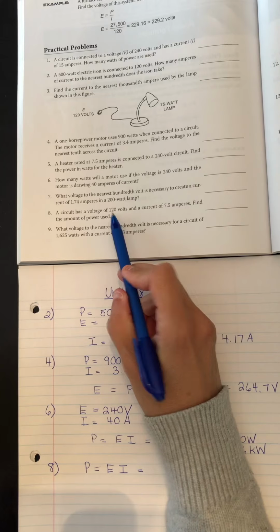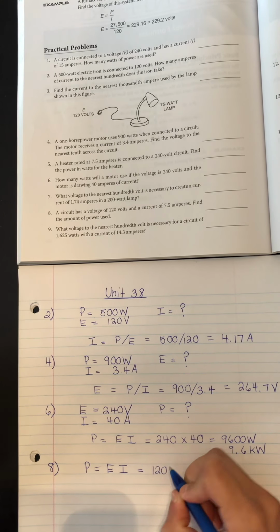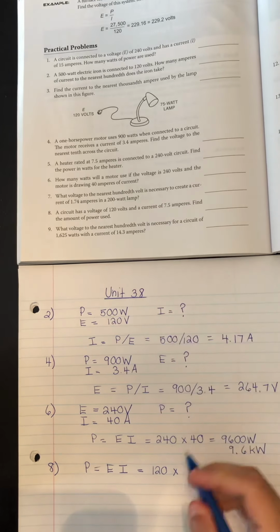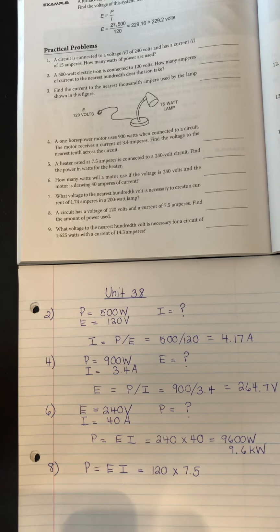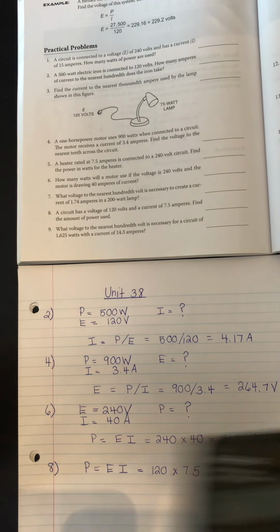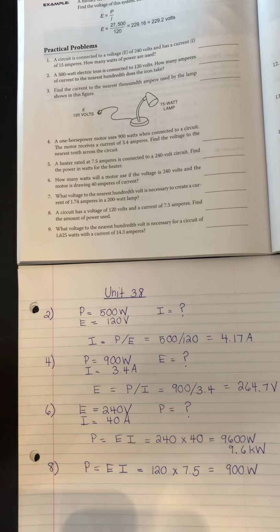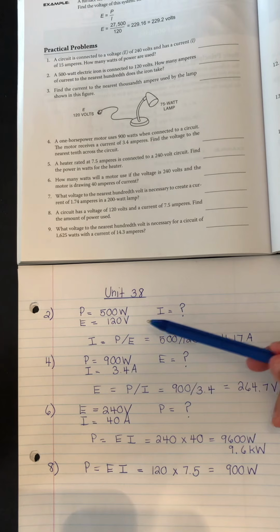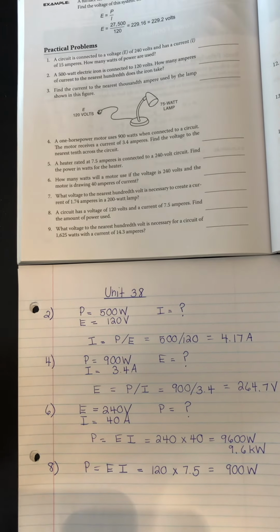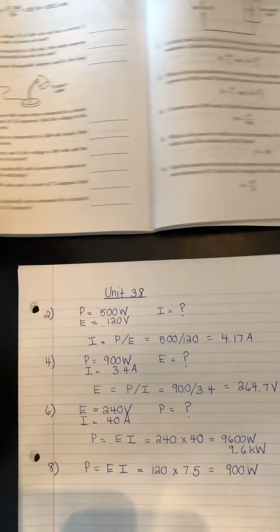The value for E is 120 volts, and we need to multiply that by the current of 7.5 amps. Just use your calculator when you need to. And there's our answer. This will be 900 watts for that problem. You can see here that thus far we've just had to use the 1 power formula in one of its 3 versions.